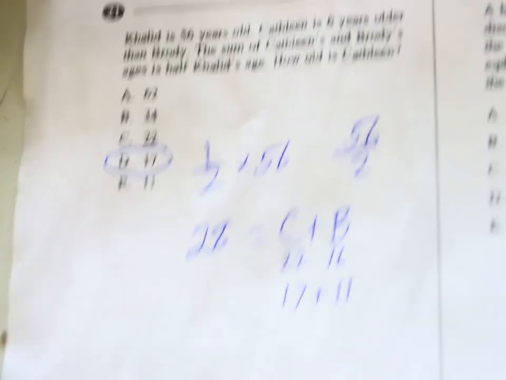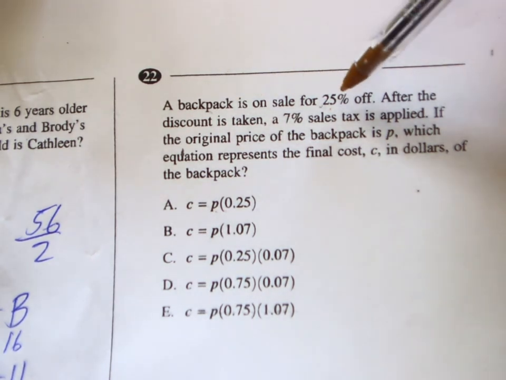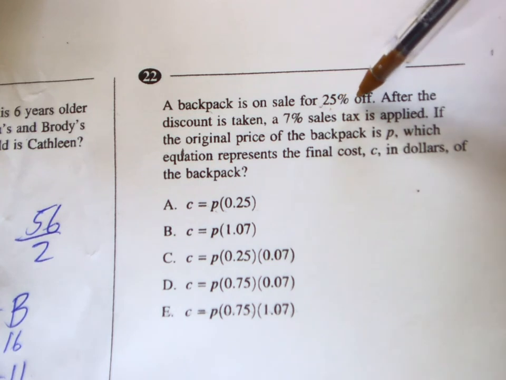Okay. Now, try reading this one. Did you try it? Okay. So this is like a store problem, when you get a discount. Discount means you take money off the price. Okay, a backpack is on sale for 25% off.